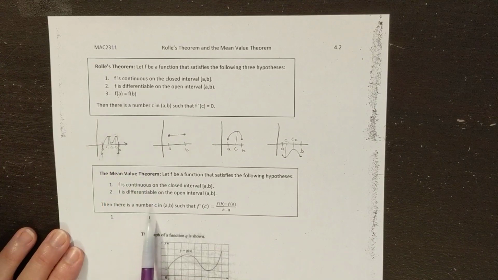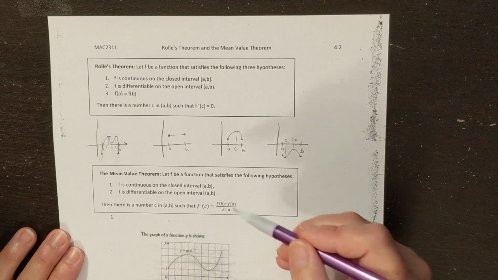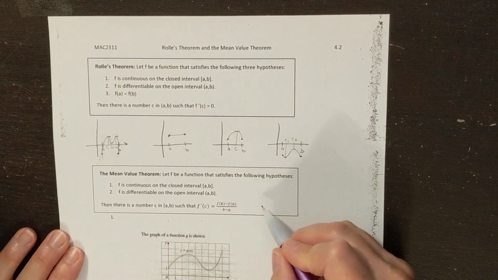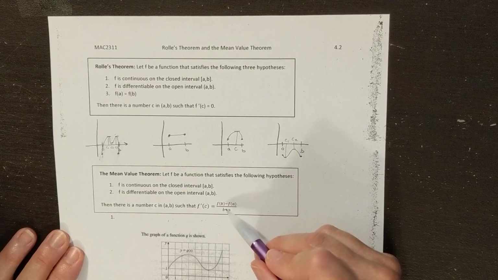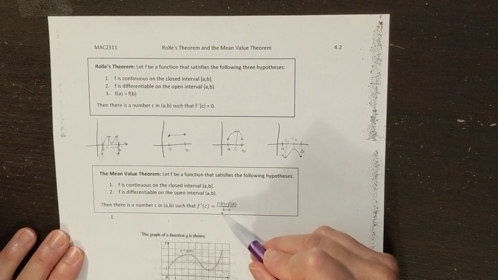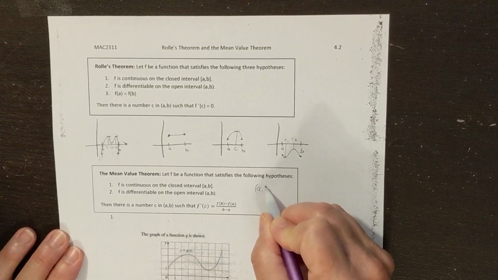Then there is some number c on this open interval such that the derivative at that point c is equal to the slope of the secant line, where the secant line is formed between the endpoints a and b. That's y2 minus y1 over x2 minus x1, basically. Well, here's the endpoints. a, f of a.